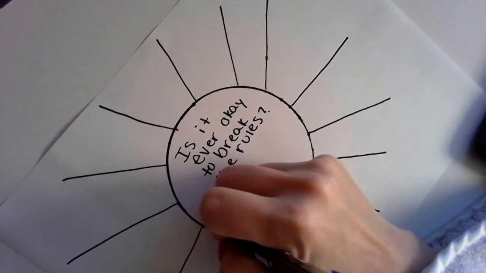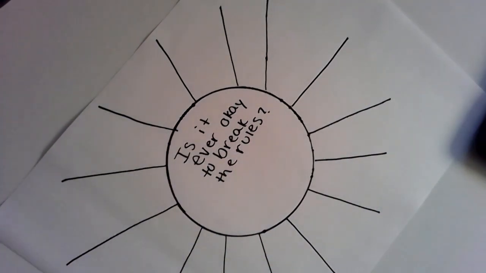Breaking the rules. My pen's not working. Come on, pen. Well, let's just keep talking real quick while I find a pen that works. Breaking the rules. Let's see if we like this one. Breaking the rules can be okay sometimes because blank and blank.